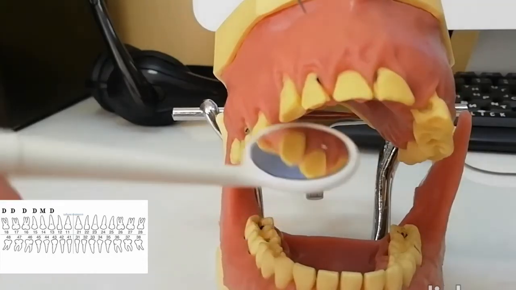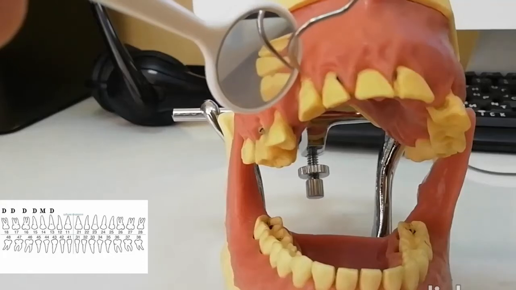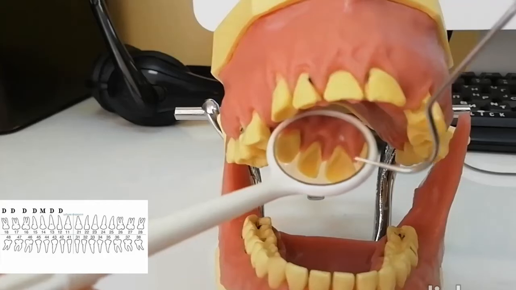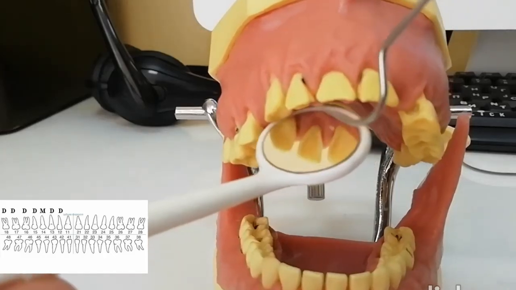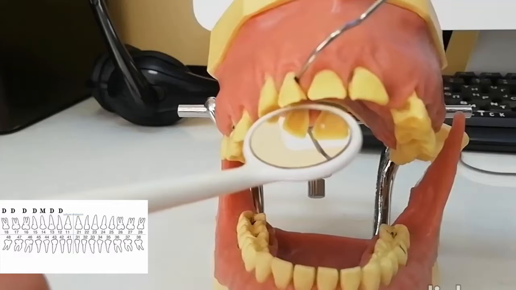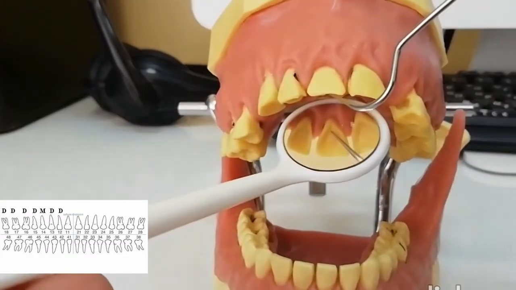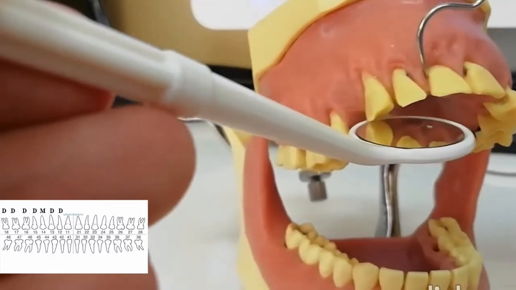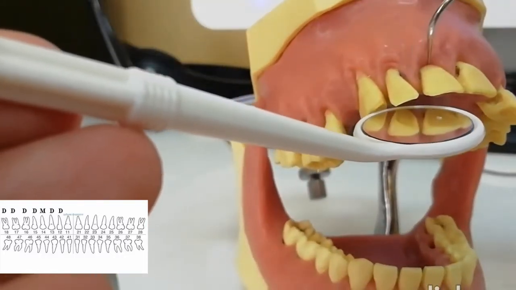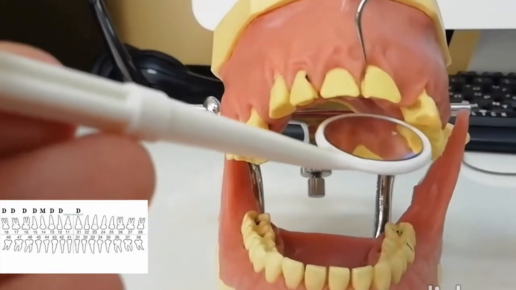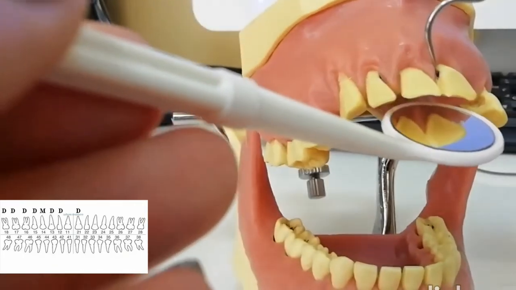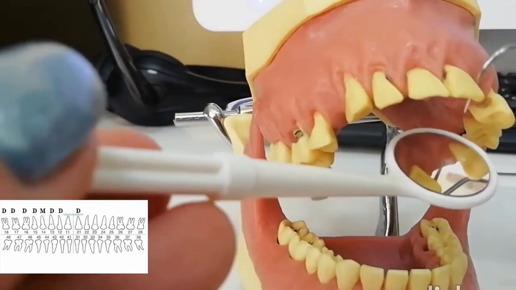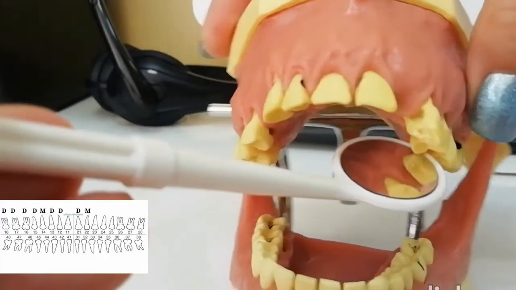Tooth 1-2 has caries on the proximal surface between teeth 1-2 and 1-1. So, we write D in the dental formula. Tooth 1-1 has no caries, it's intact, so we don't write anything. Tooth 2-1 has caries decay on the proximal surface between 1-1 and 2-1. Well, we write D. Tooth 2-2 is missing. Tooth has been extracted because of dental caries, so we will write M.